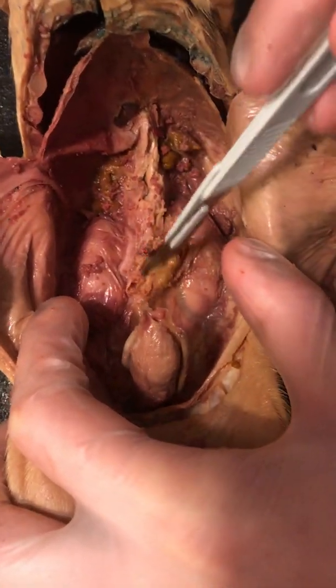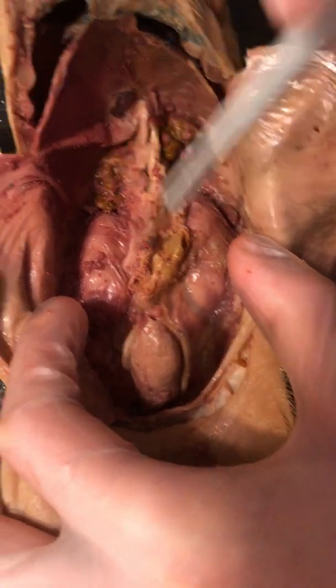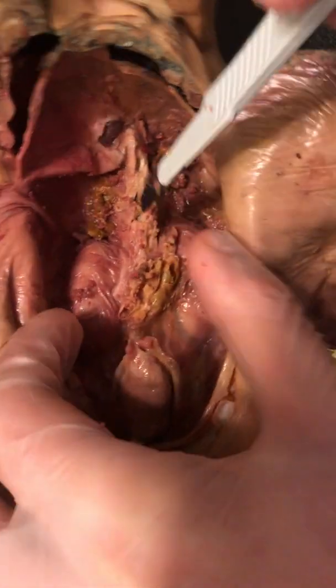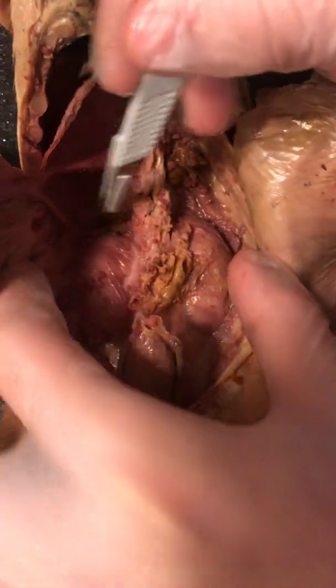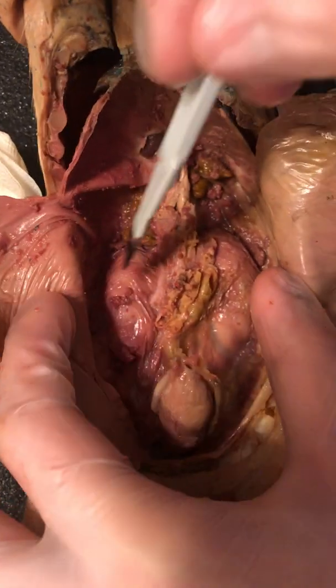Right. No, I think this is a female pig. It crossed my mind, but I think this might be a female.